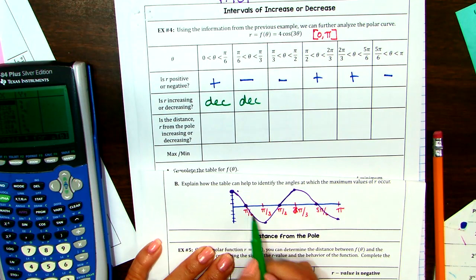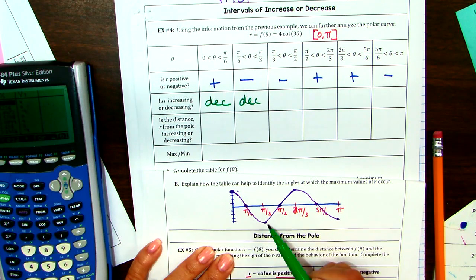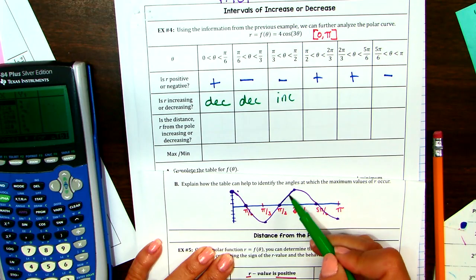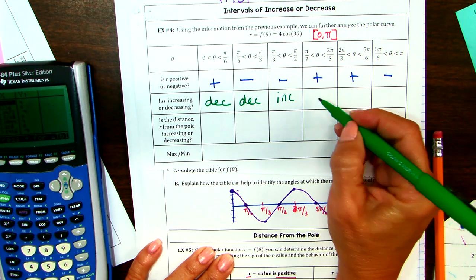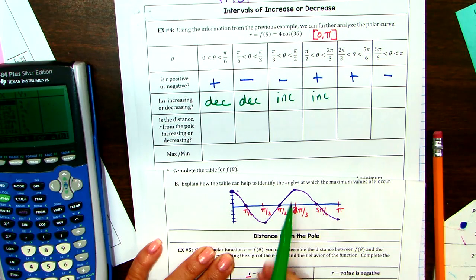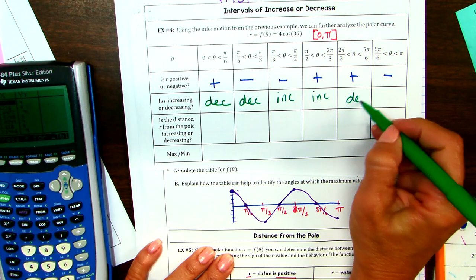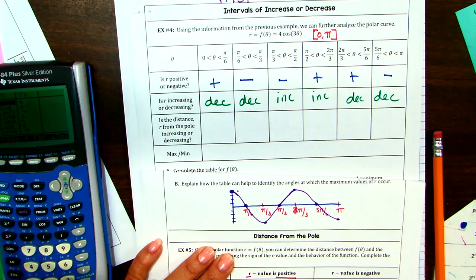Okay, so then from pi over 6 to pi over 3, we're still decreasing, right? Negative slope, negative rate of change. Okay, from pi over 3 to pi over 2, we are increasing, going up. From pi over 2 to 2 pi over 3, we're still increasing. And then we're decreasing for these last two intervals, right? From here to here is going down, here to here is going down. So we're decreasing. Super easy to see all of this on a rectangular graph.